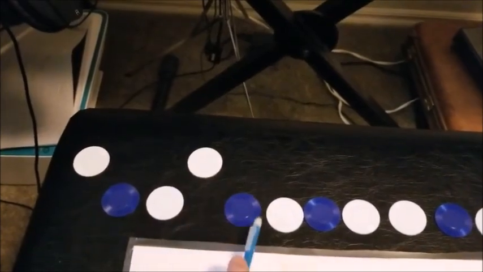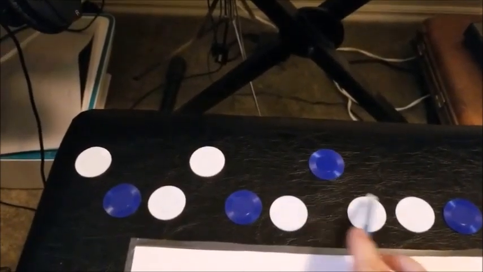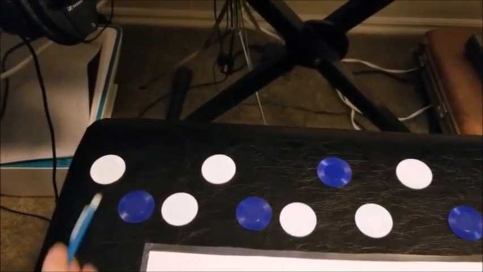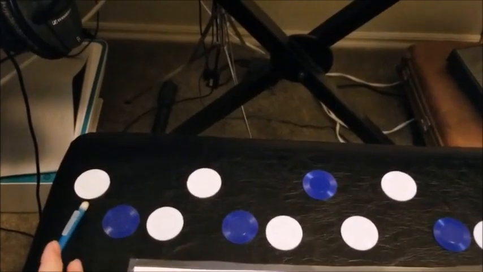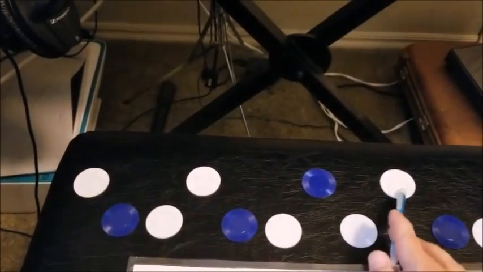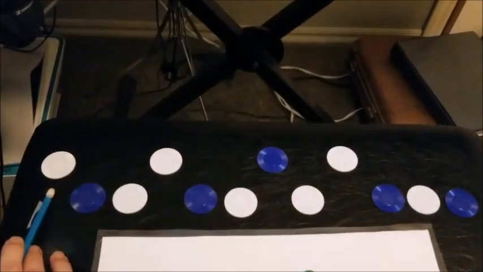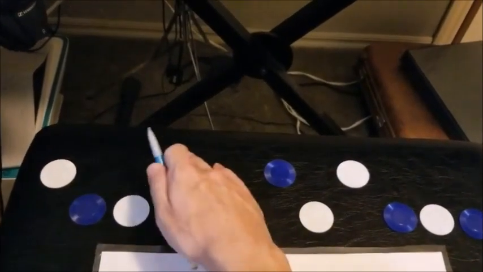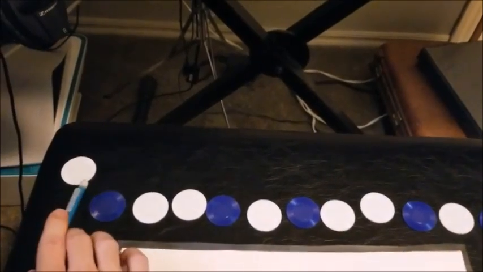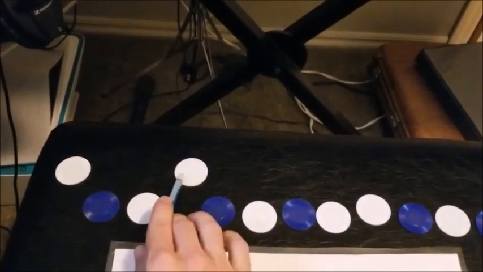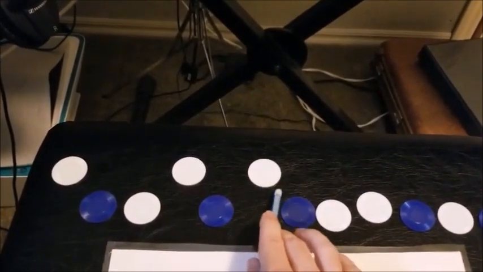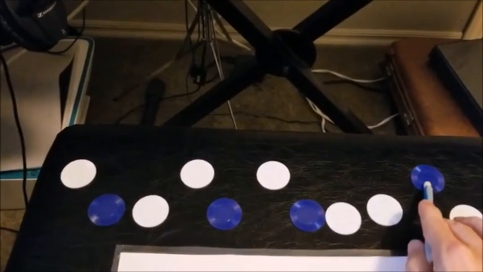The first inversion is going to be 3, 3, 2, 1, 2, 3, 1, 2, 3, and 1, 2. This is your third now. Your root is here: F, A, C, E flat. Here's F7 in first inversion. 3, 2, 4 is 1, 2, 3 here. 1, 2, and then 1, 2, 3, 4.